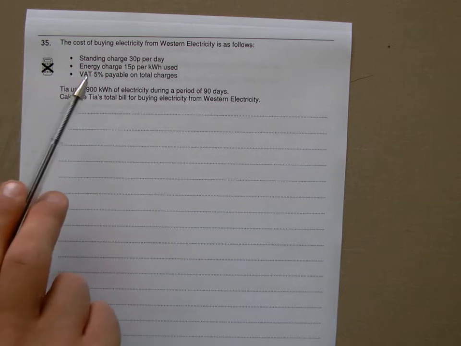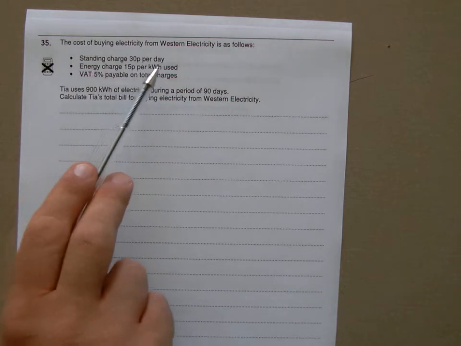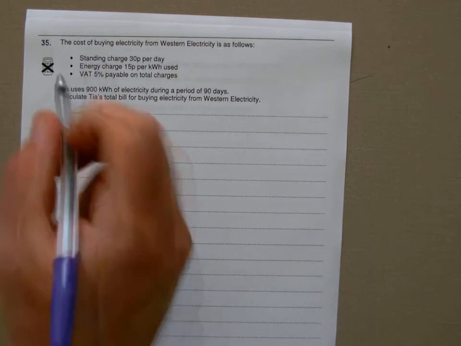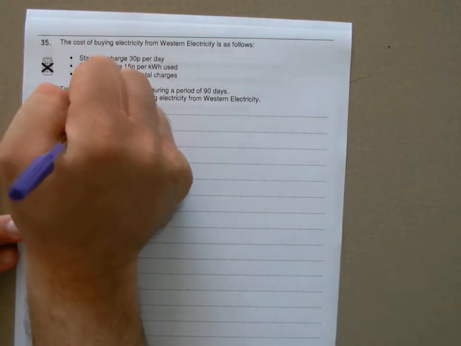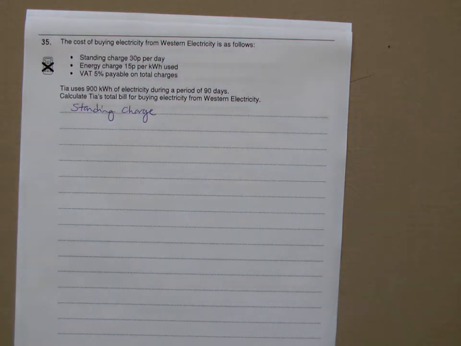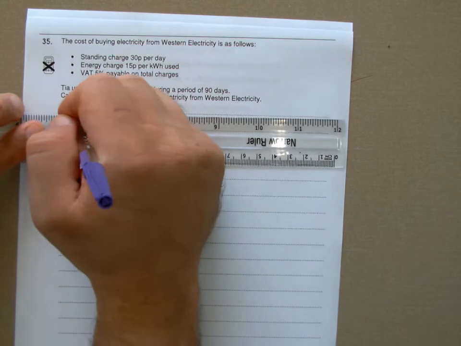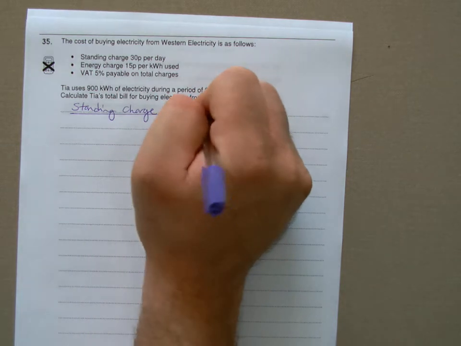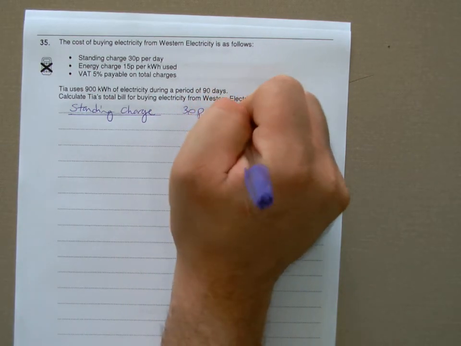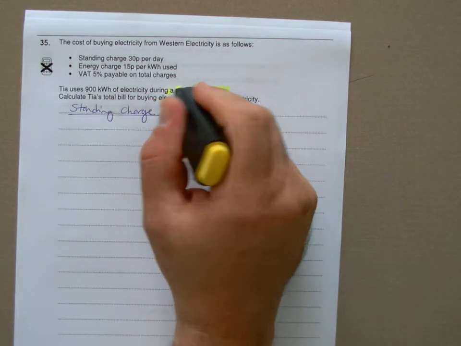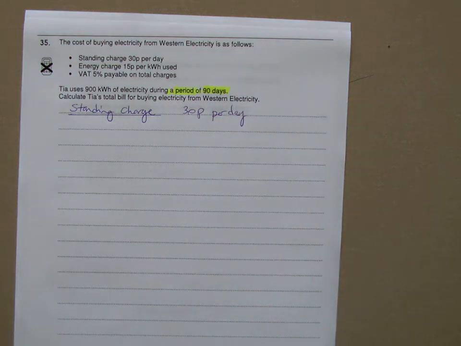Okay, so there's 3 bullet points to address. We've got the standing charge, and then the charge per kilowatt hour, and then of course the VAT. Perhaps we'll go in order. So let's go over the standing charge to start with. What I like to do is to highlight exactly what I'm focusing on. So we put a little subheading of standing charge, and notice it's 30 pence per day. And how many days are there for this period? It states quite clearly here in the question, isn't it? Period of 90 days. So each day is 30 pence, the standing charge.